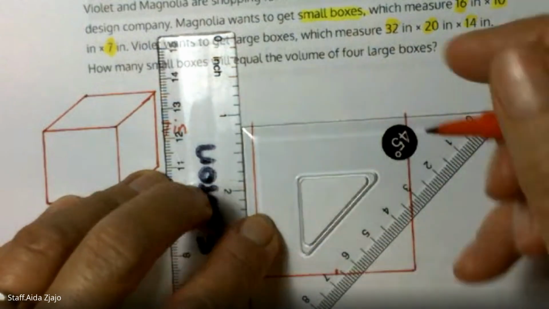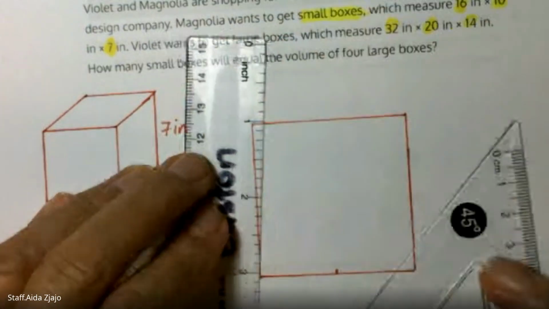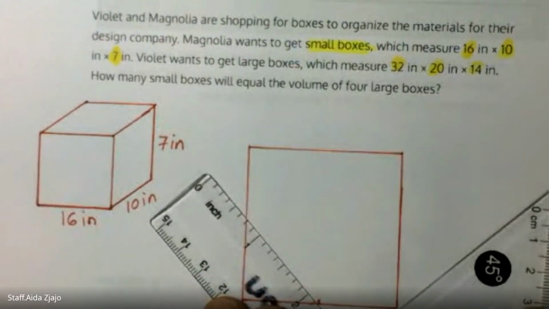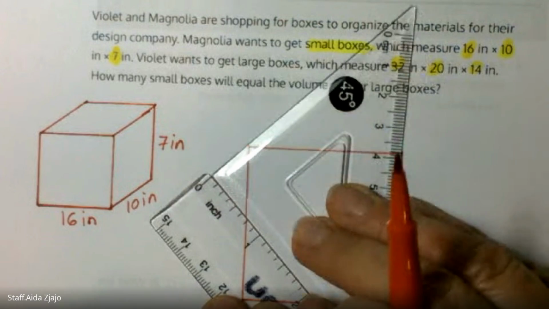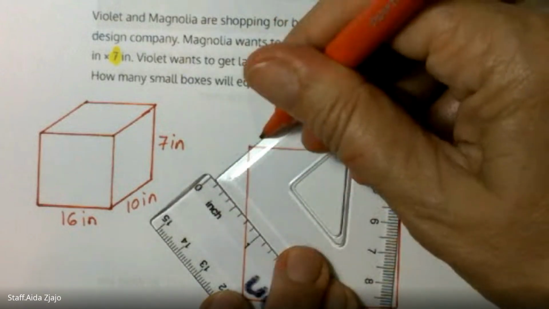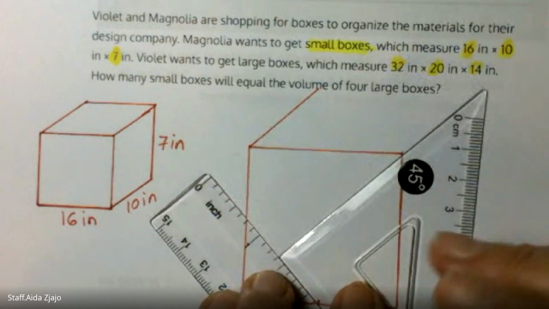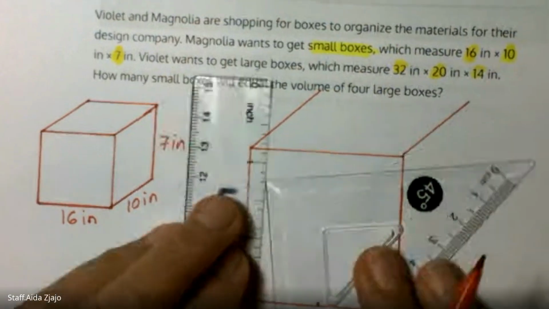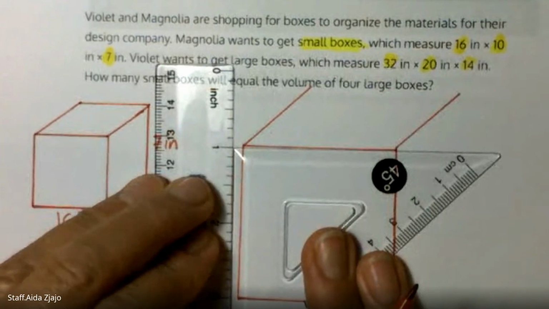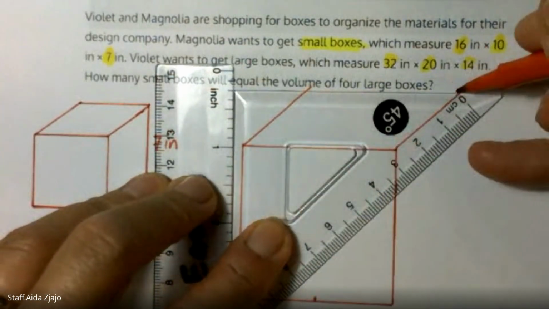Now I'm going to do these lines. I'm not going to go over the board, too close to the edge, so I'm not touching the letters there. All right.